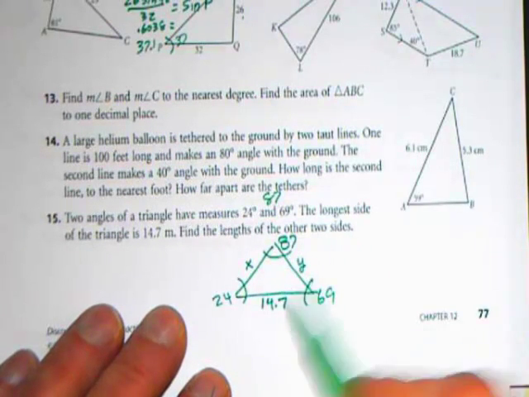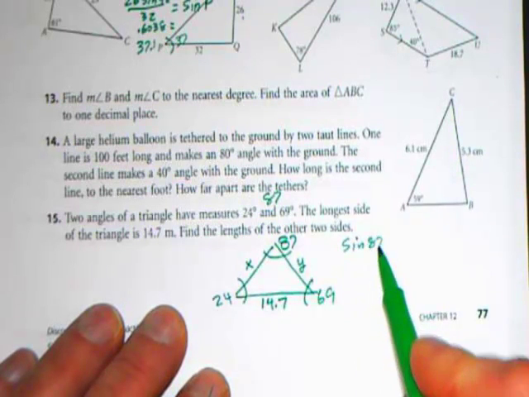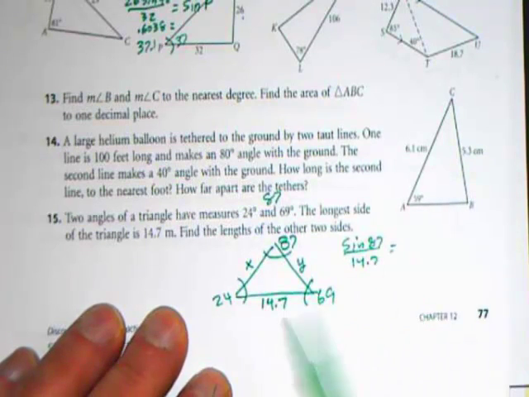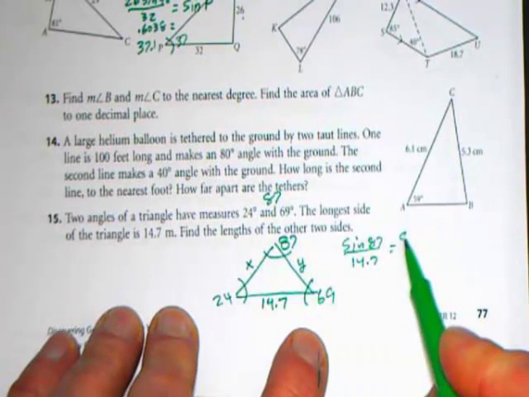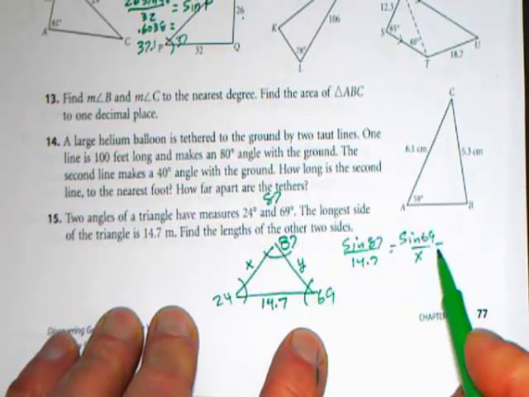Sine of 87 over 14.7 is equal to sine of 69 over x. And that's also equal to the sine of 24 over y.